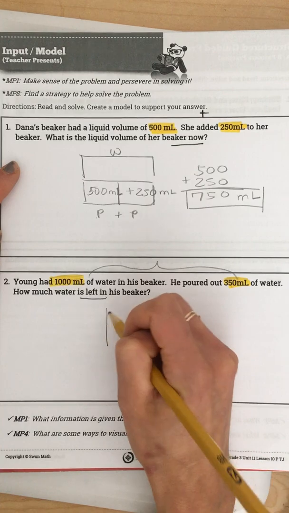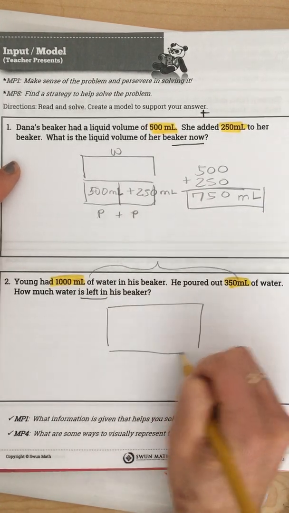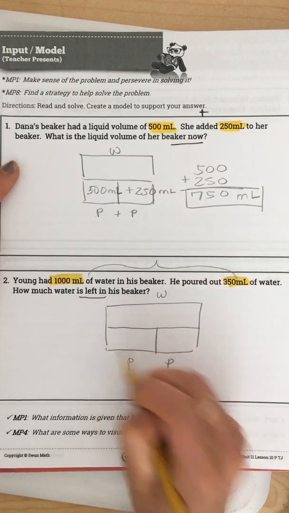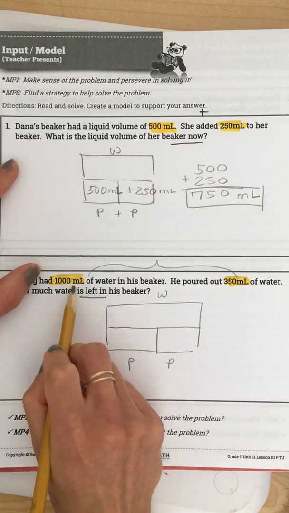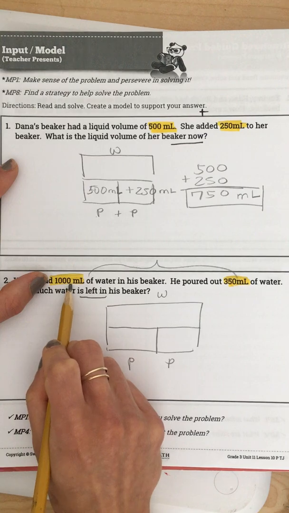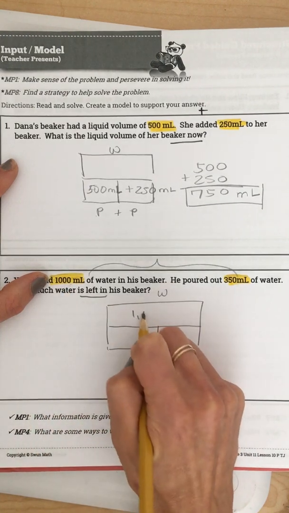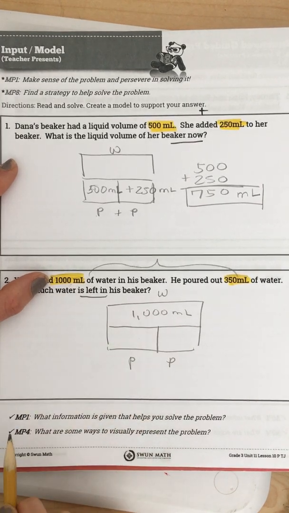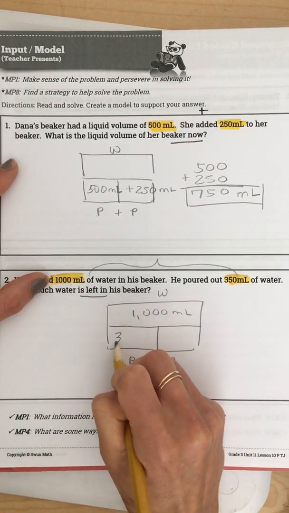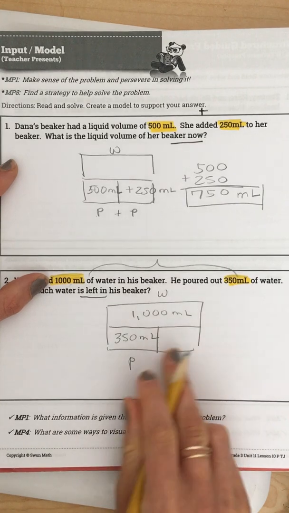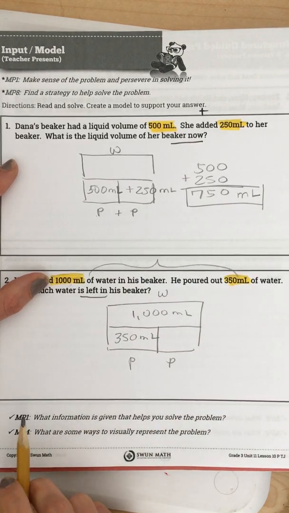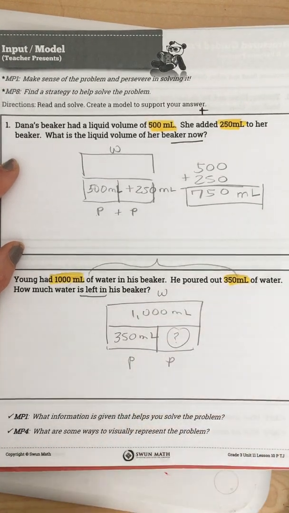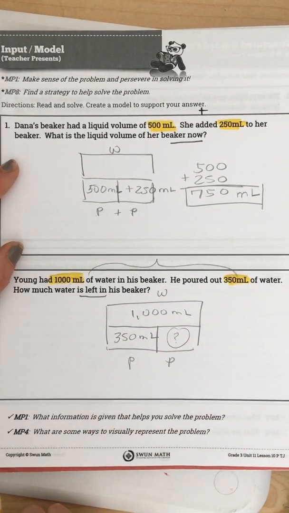Let's go ahead and do our model, our wholes and our parts. Do we have the whole this time? We do. The whole is always the amount that he started with, okay? So he started with 1,000 milliliters. That wasn't the part that he had, that was the whole amount that he had. And then he poured out 350 milliliters. That was the part that he poured out. Okay, so we started with 1,000 and he poured out 350. And we want to know that missing part of how much is left, okay?